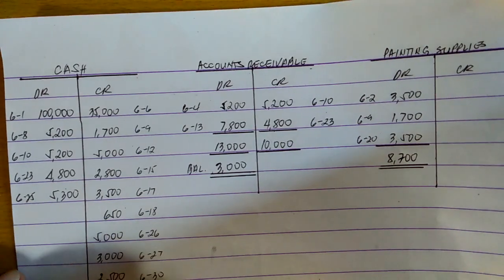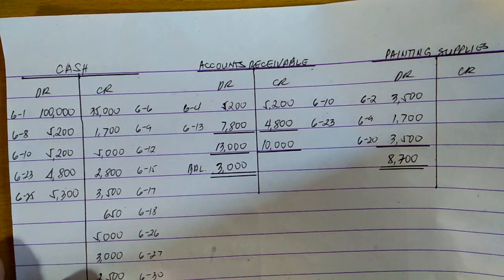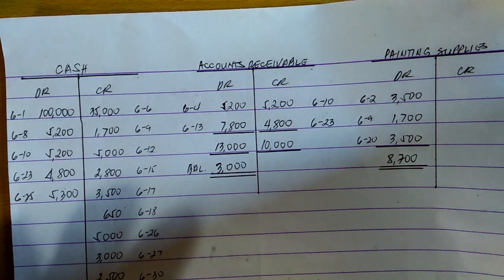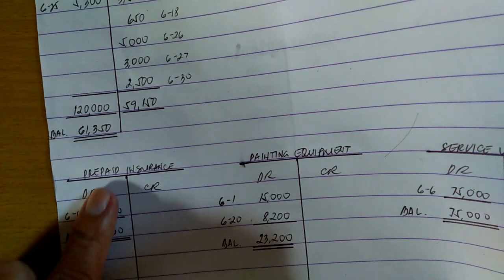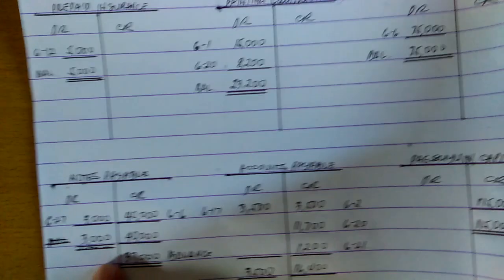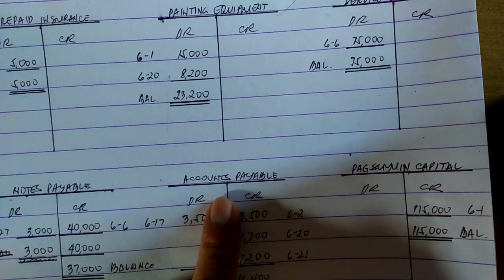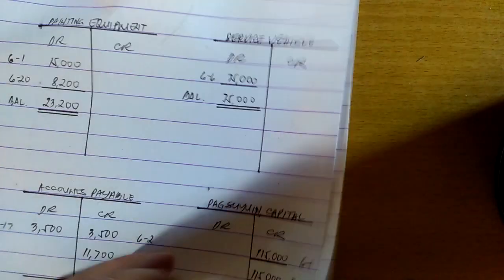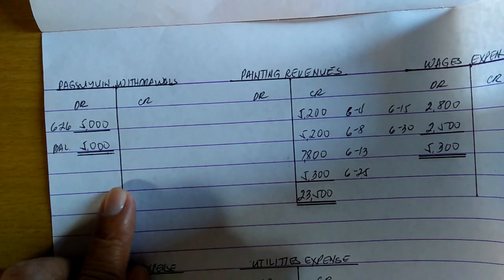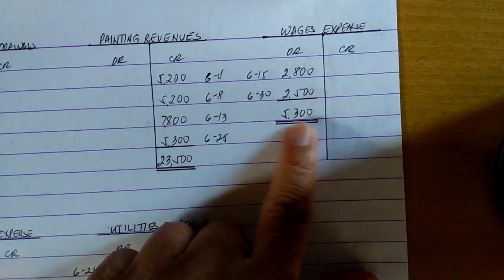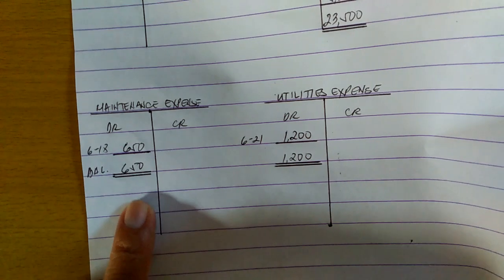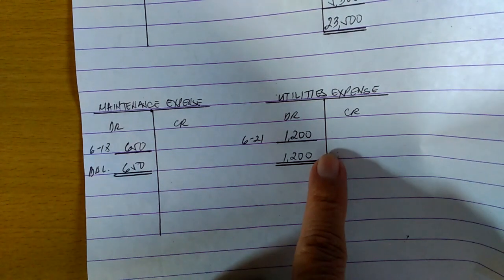Okay, this is the T account or the ledger. Sa halip na ledger, T account ang ating gagamitin. T accounts for cash, accounts receivable, painting supplies, and then prepaid insurance, painting equipment, the service vehicle, notes payable, accounts payable, Pagsuyuin capital, Pagsuyuin withdrawals, painting revenues, wages expense, maintenance expense, utilities expense.